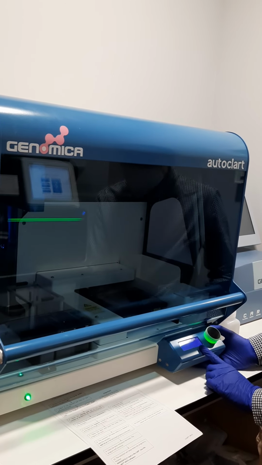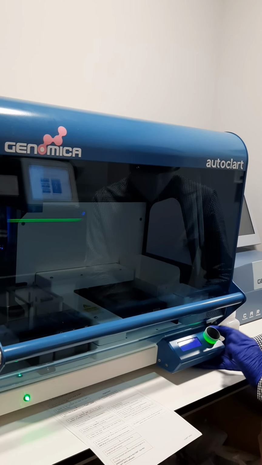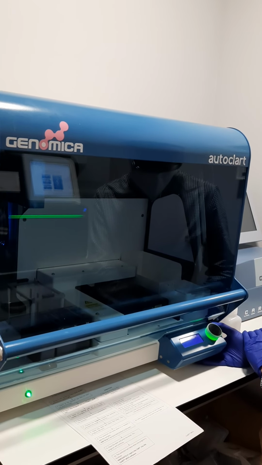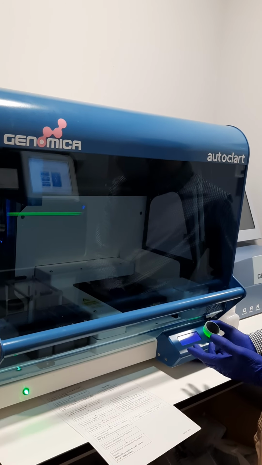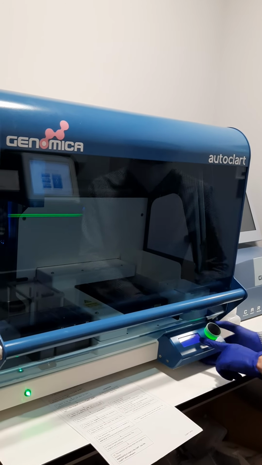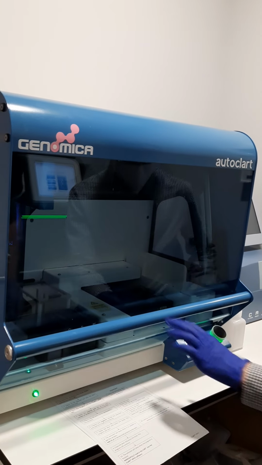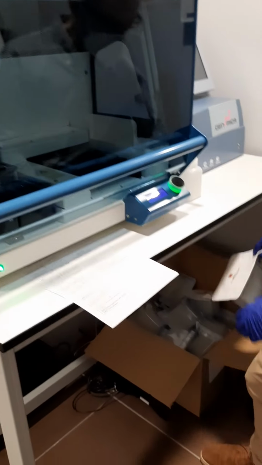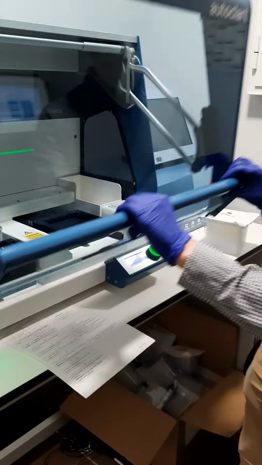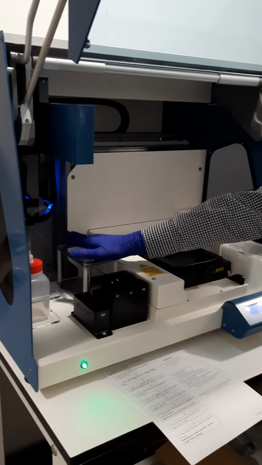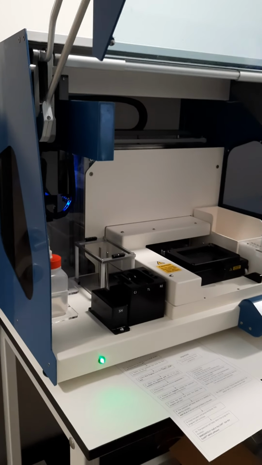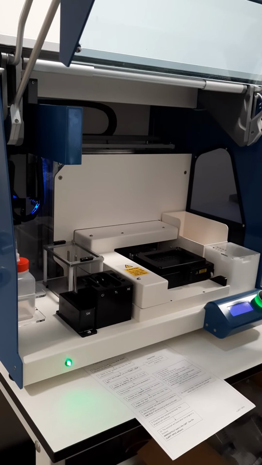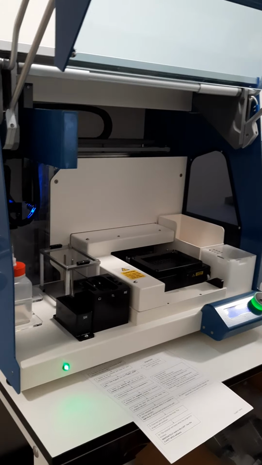Okay, it's going to confirm that we want a sample from A1. Yes. We press to confirm. And then it's going to indicate what we have to do. Load tip rack, that is this one. Okay, these tip racks are going to be placed here. There is only one position for the tip racks. Okay. I'm going to do one with you later, so we can do it in this way.